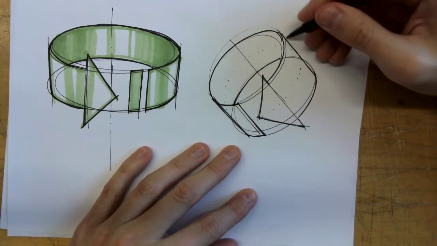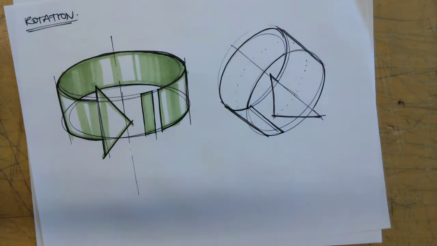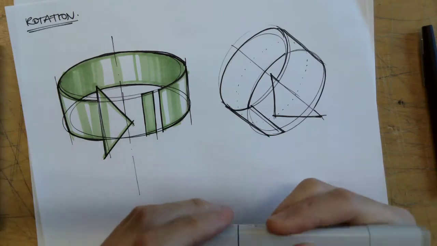Cool. So we got our line weight down. That's looking good. Looking nice and curled. Let's do it with the worm now. Same idea applies.